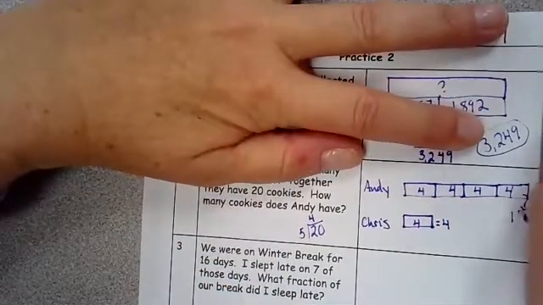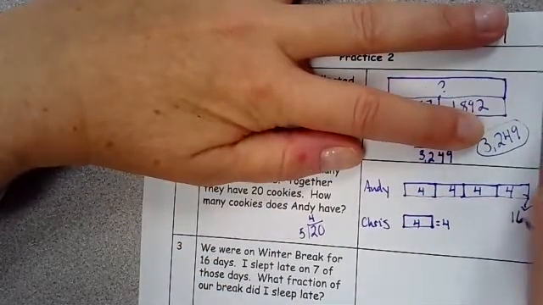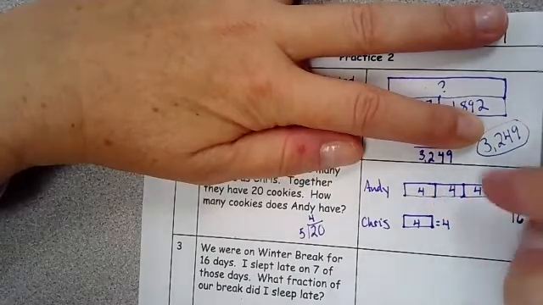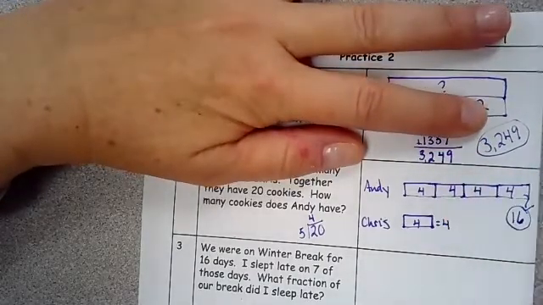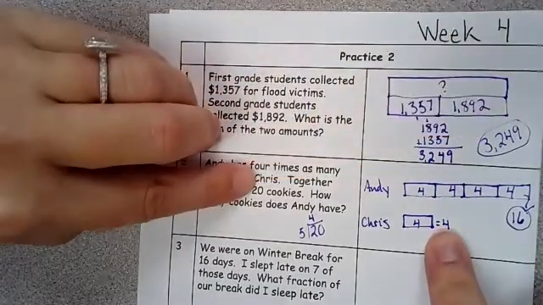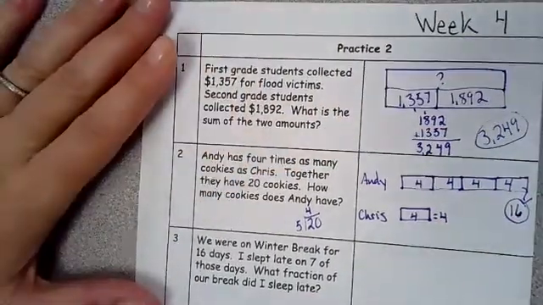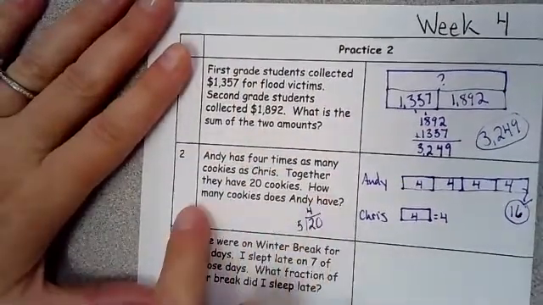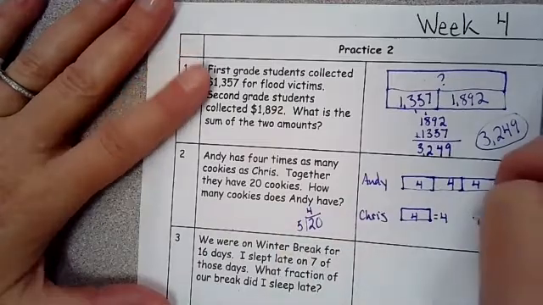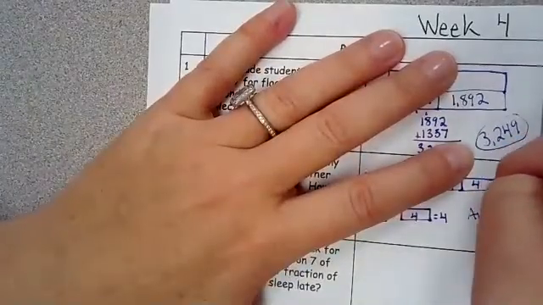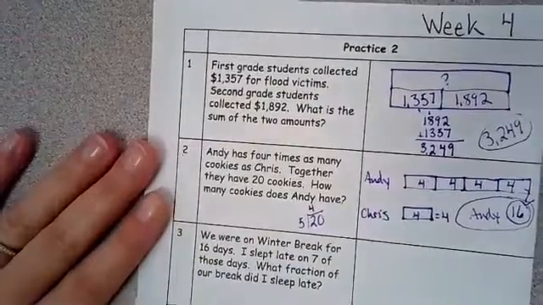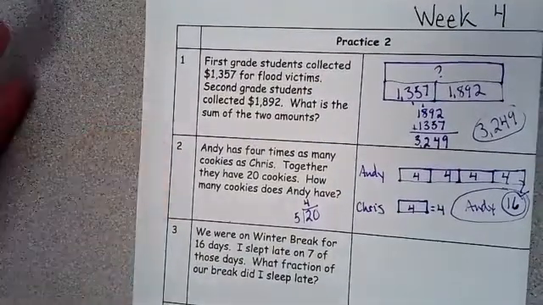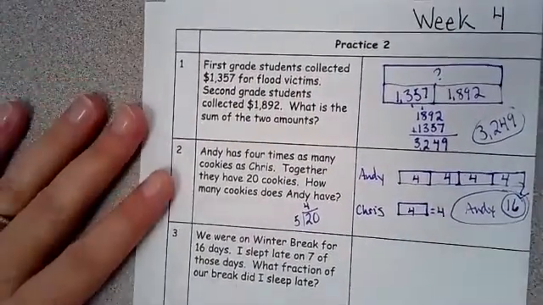He has 16. Is that right? Yes, because 16 and 4 makes 20 altogether. So make sure you answer the question. It says, how many cookies does Andy have? Andy has 16. Okay, here is Andy's 16. Sometimes they'll ask you, what does Chris have? And you got to make sure you answer the correct one.